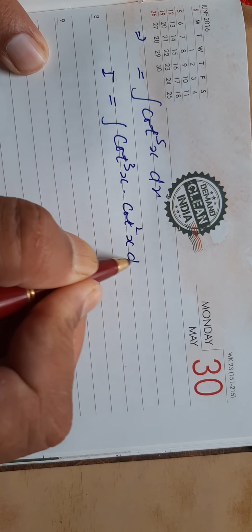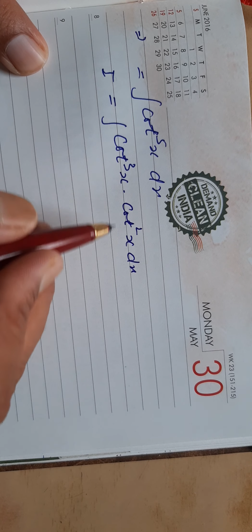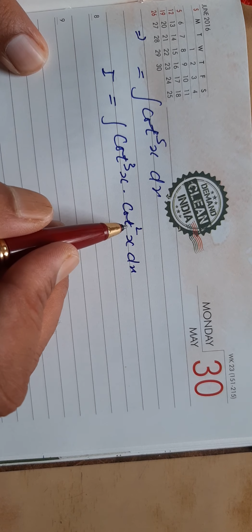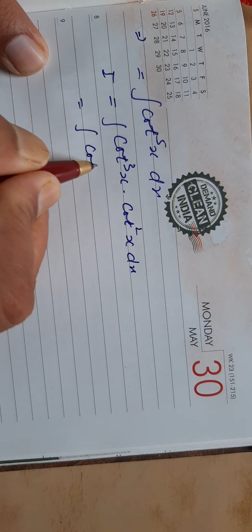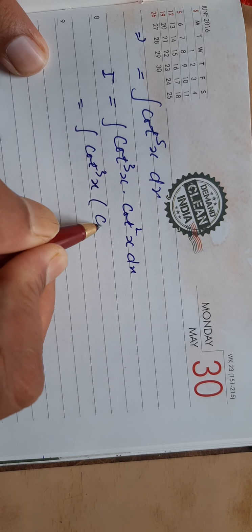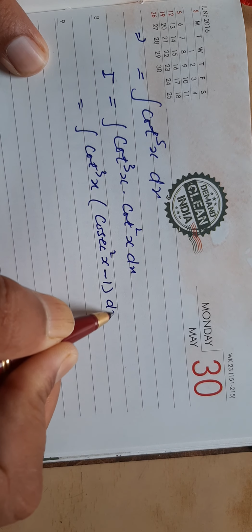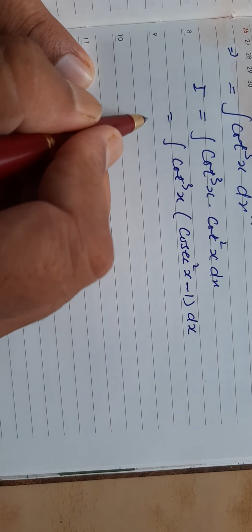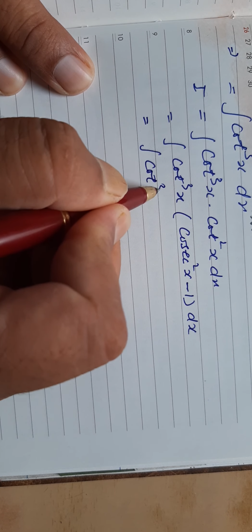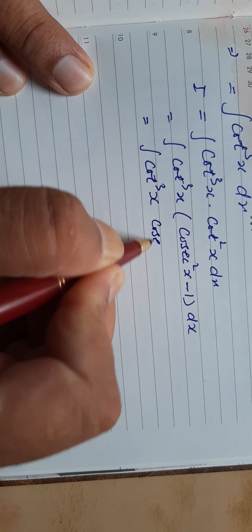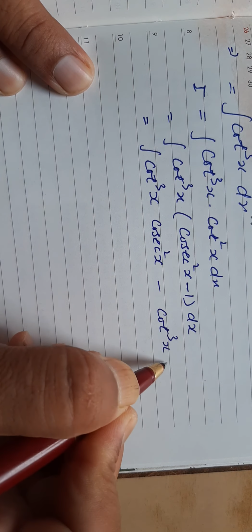Remember this thing here: if the power is odd, then one term must be cot square x, and that cot square x must be changed into, that is the formula, cosecant square x minus 1 into dx. Remember this thing, and then multiply cot cube x into cosecant square x minus cot cube x into dx.